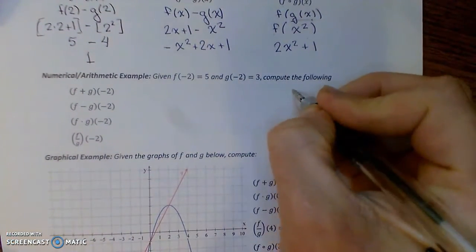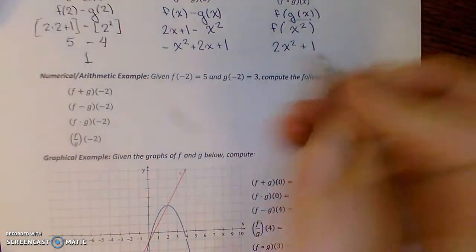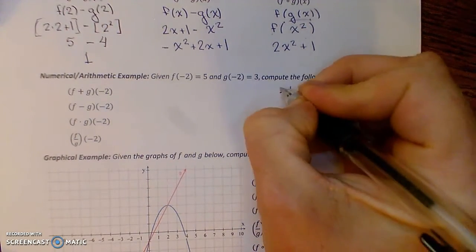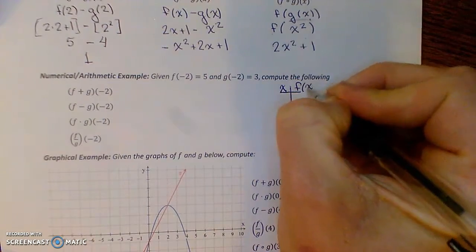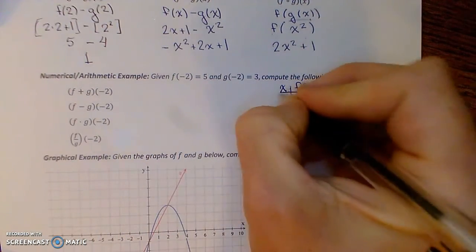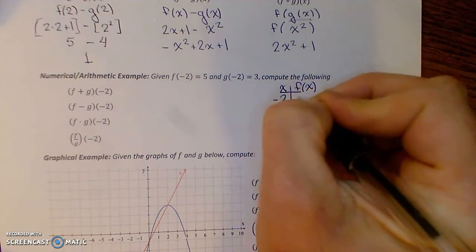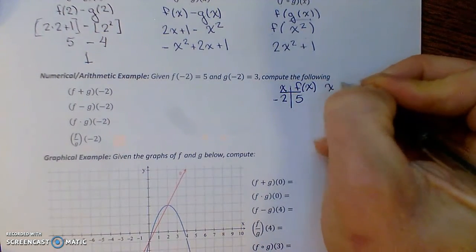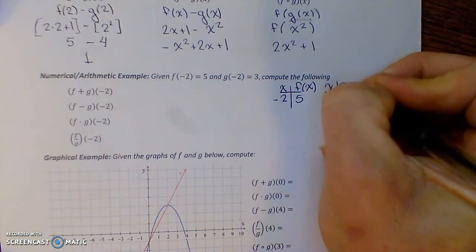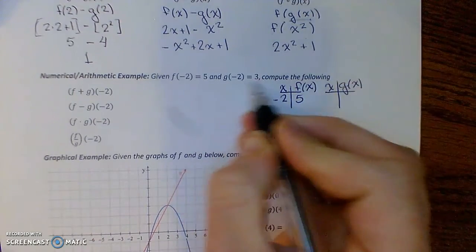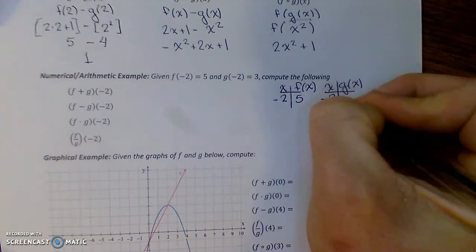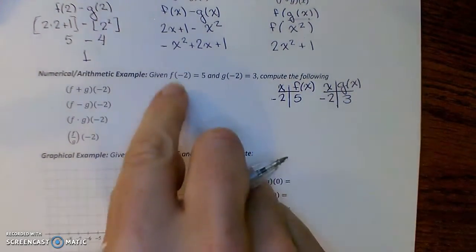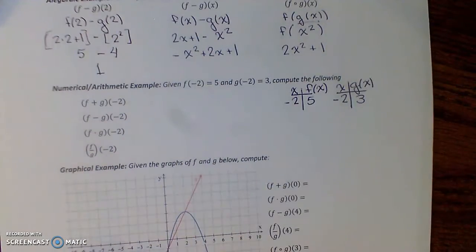I also want to show you that sometimes our numerical data, if it's not given to us this way, might be given to us in a chart. Here's x and f of x. So this tells us when x is negative 2, f of x is equal to 5. And then we might be given a chart that corresponds to g as well. This information tells us that when x is negative 2, g is equal to 3. So you might be given information in this form or in this chart form.